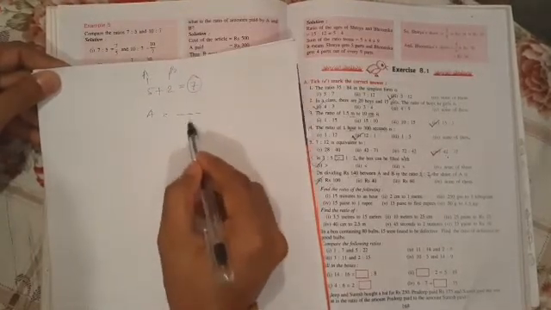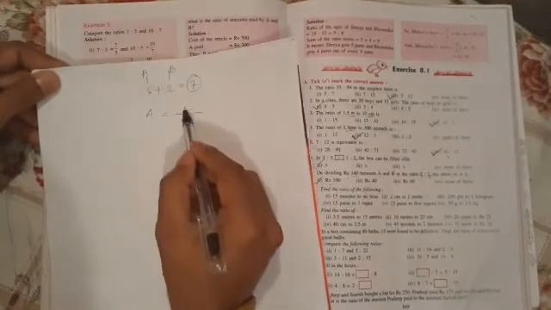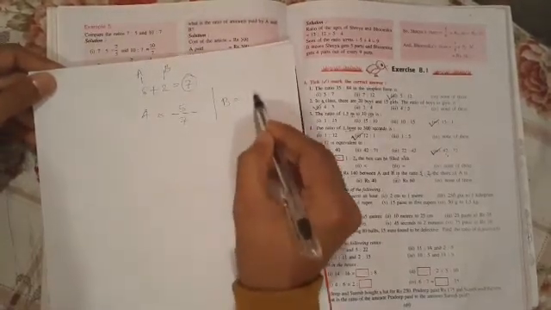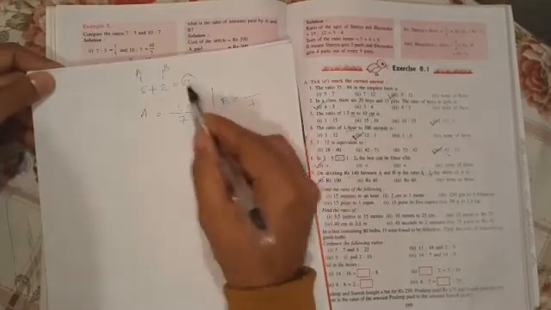Now we have to think that this 140 is 7. Out of 7, A is getting 5, and B's share is, out of 7, he is getting 2.